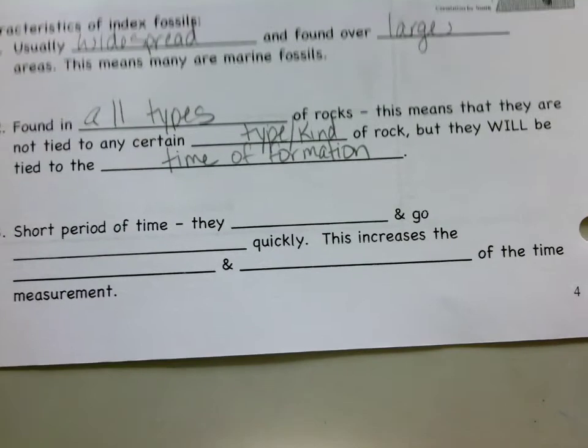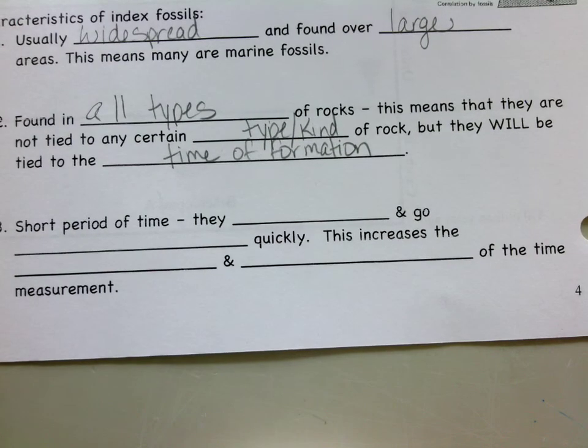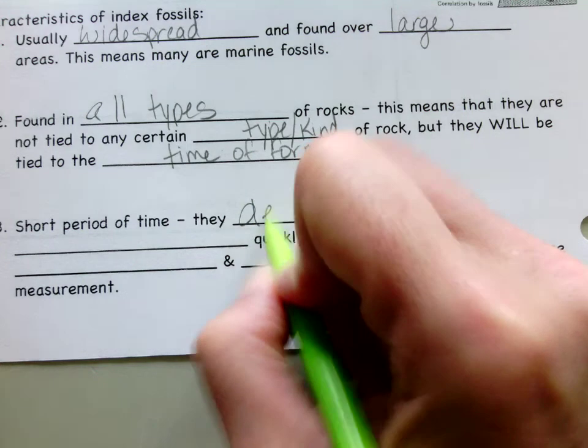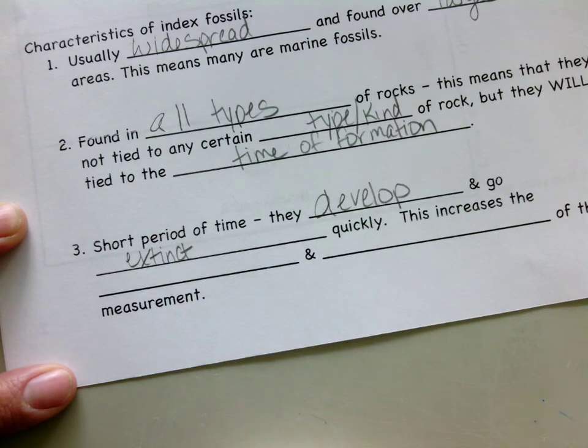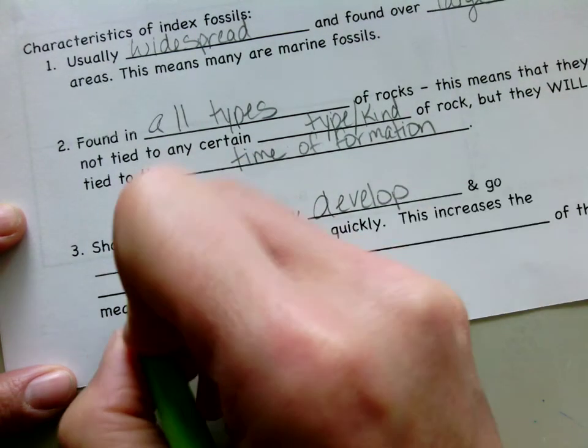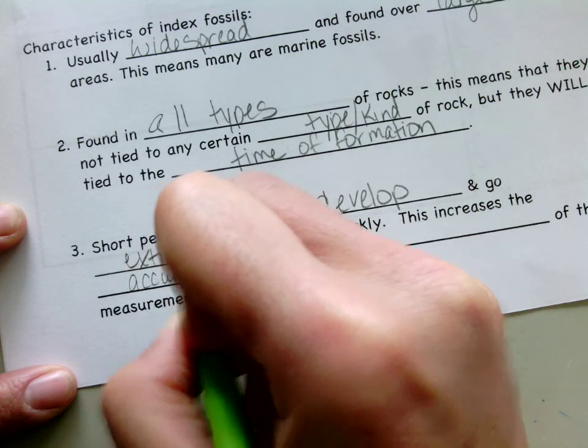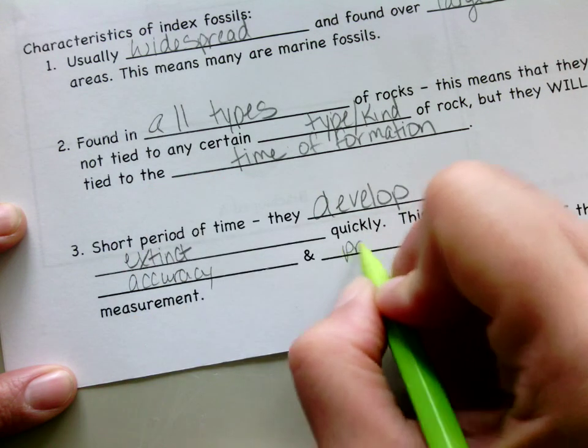And the last piece is they have to live for only a short period of time. That means that they develop and go extinct, one of the few times extinction is a good thing for us, very quickly. Because this increases our accuracy and our precision.